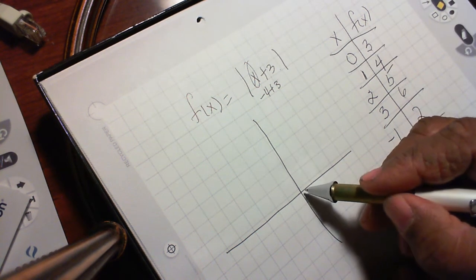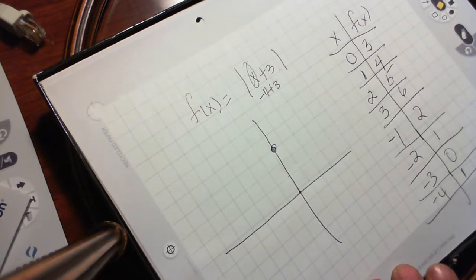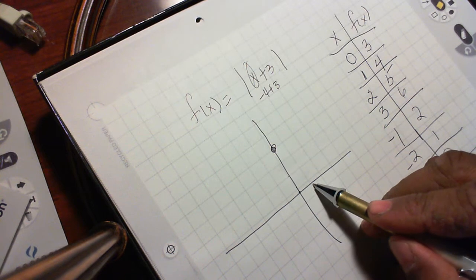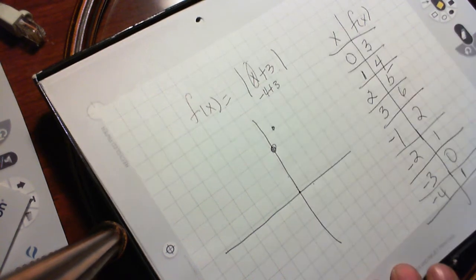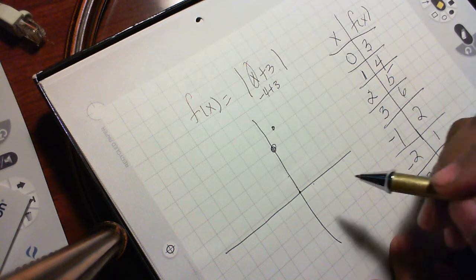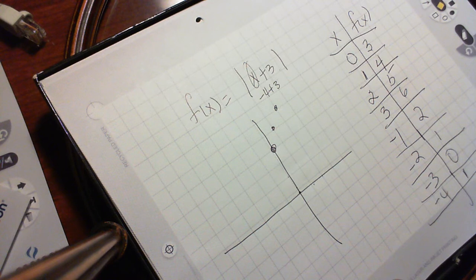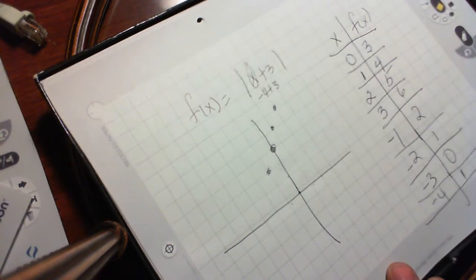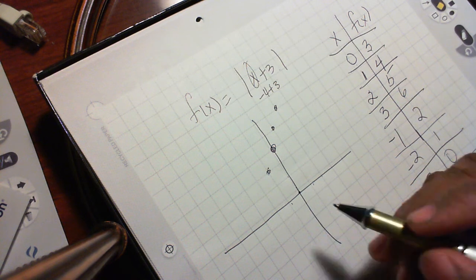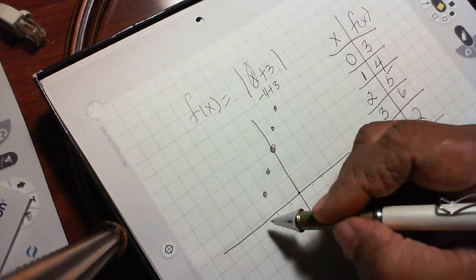0, 3. So when x is 0, y is 3. When x is 1, y is 4. Okay, we're going to go up 4. When x is 2, y is 5. So we're going to go here, 5. Again, 3 is 6. I'm not going to graph that one. Negative 1, it is 2. There you go. Negative 2, it is 1. Okay, negative 3, it is 0.